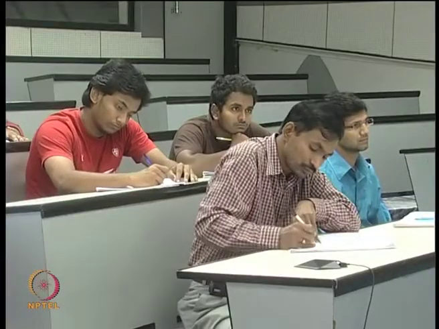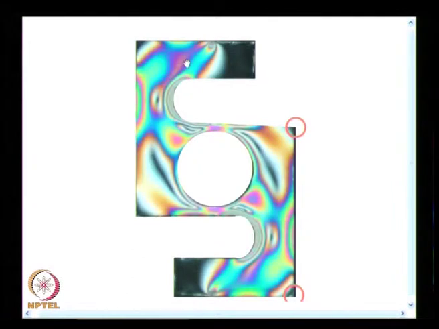So, fringe ordering becomes extremely complex, and I have a nice color code, and all know if I have a blue red transition, what is the fringe order here? What is the fringe order here? This is fringe order 1. I have 0, I have 1. I have 0, I have 1, because this is a source. So, fringe order increases in this direction, and if you look at here, the fringe order also increases in this direction. So, this is how you find out how to label the fringes.